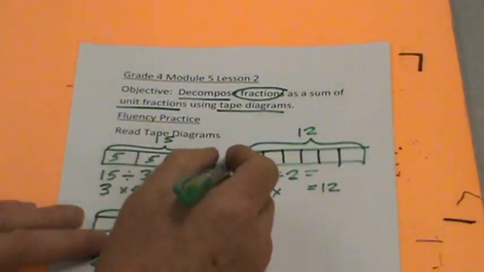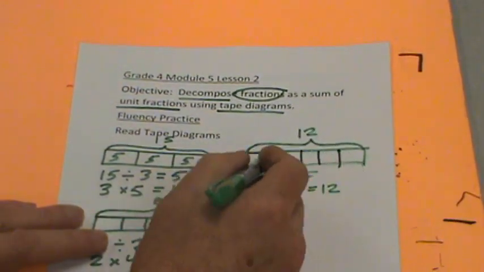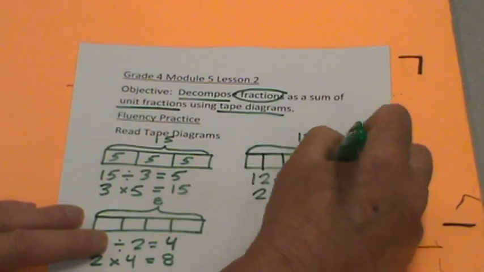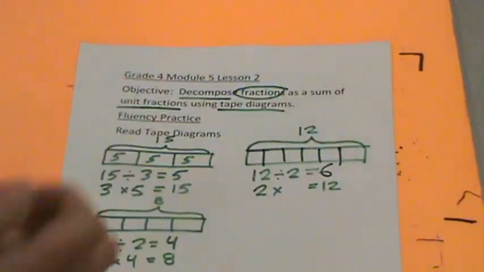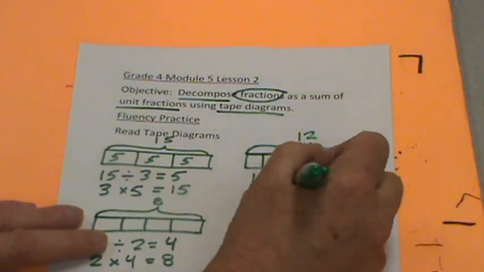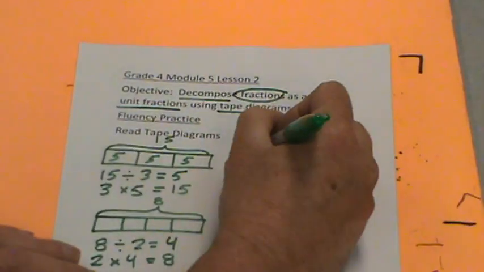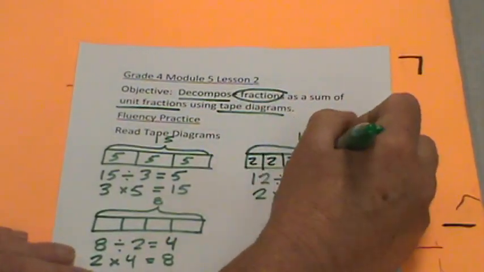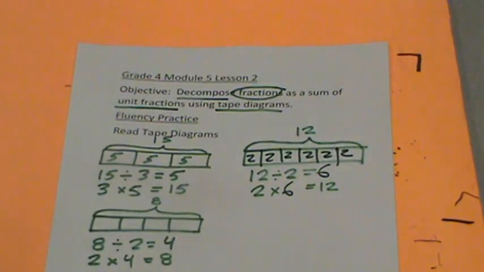So I know that 12 divided by 2, 2, 4, 6, 8, 10, 12, equals 6, right? 1, 2, 3, 4, 5, 6 spaces. So I can say 2 times 6 equals 12. And if you want, you can go 2, 4, 6, 8, 10, and 12, but you don't have to.